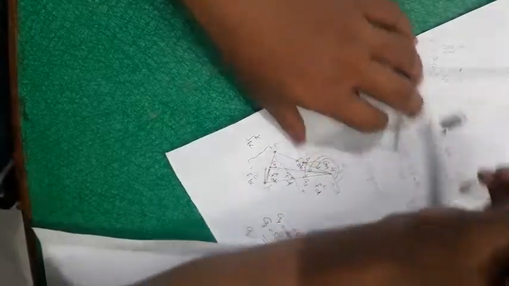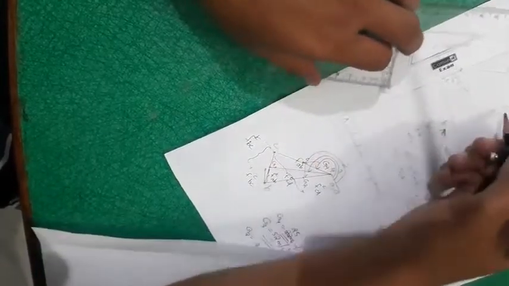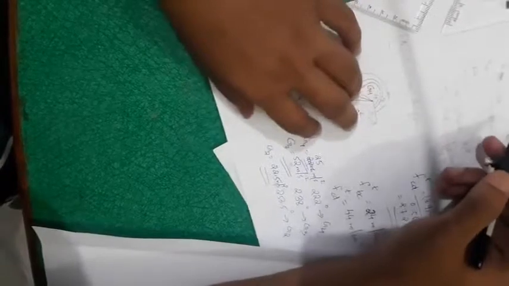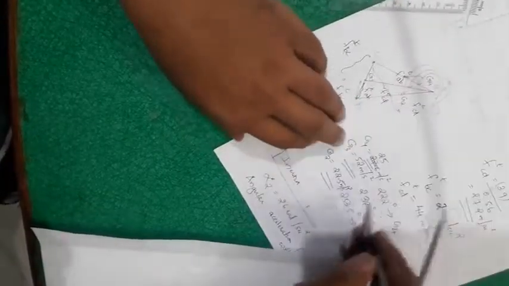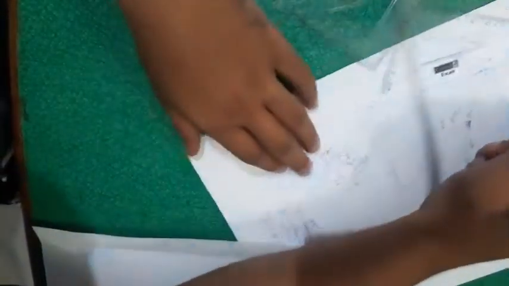This will be a much easier method. So this will be 238 minus 180 will be 58 degrees.